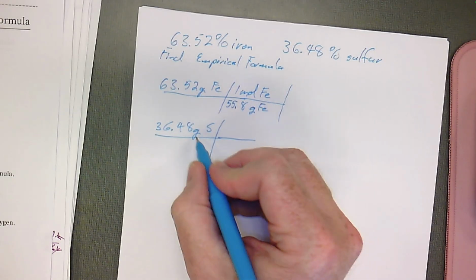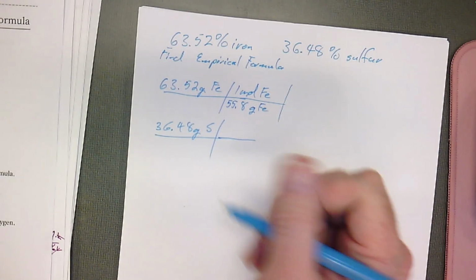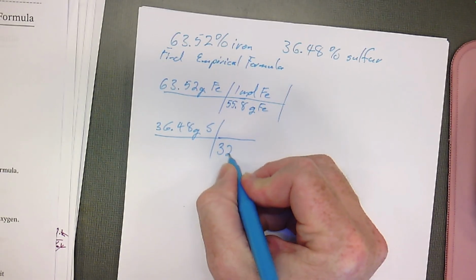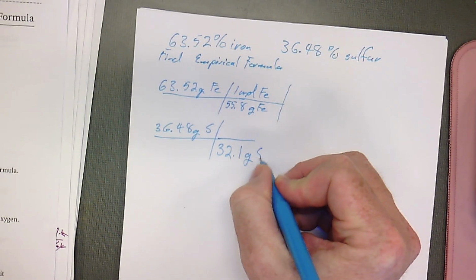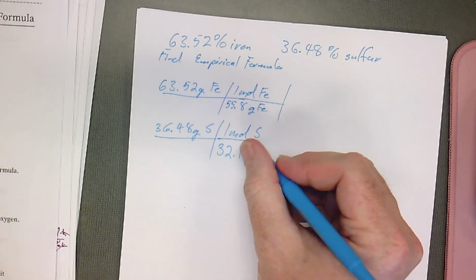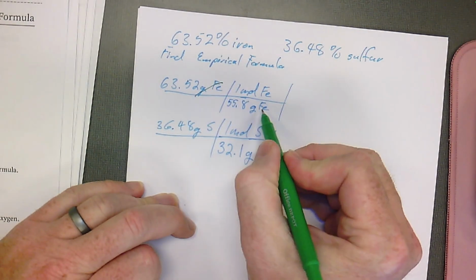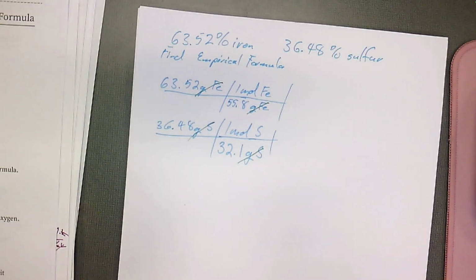For sulfur, I have grams of sulfur here. Where's it going to go on the next step? Bottom. For sulfur, it's 32.1 grams of sulfur, and 1 mole sulfur goes on top. Everybody with me so far? What unit can cancel? The grams, right? I can cancel my grams. Again, we're only canceling the units, not the numbers.